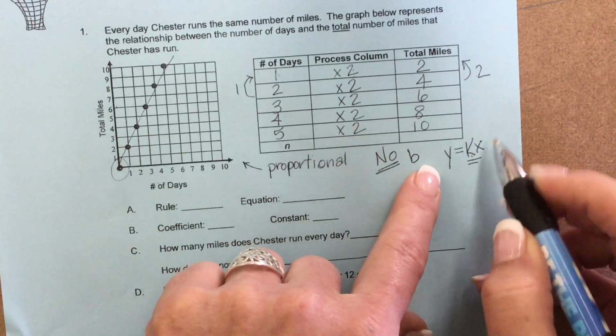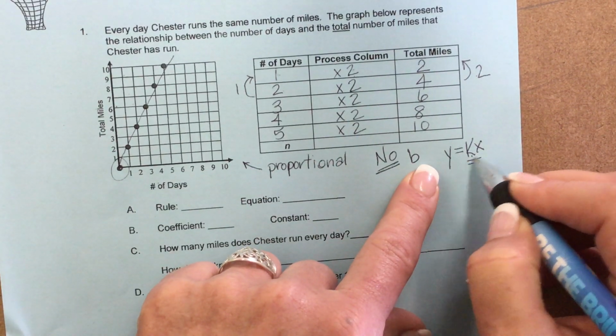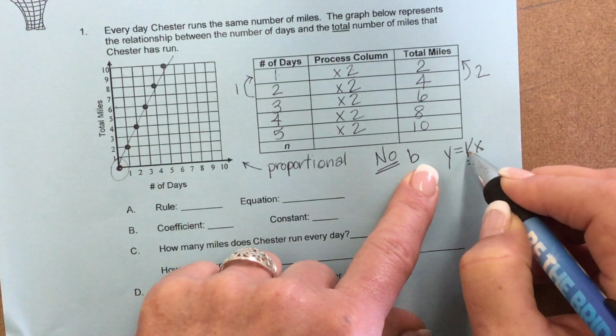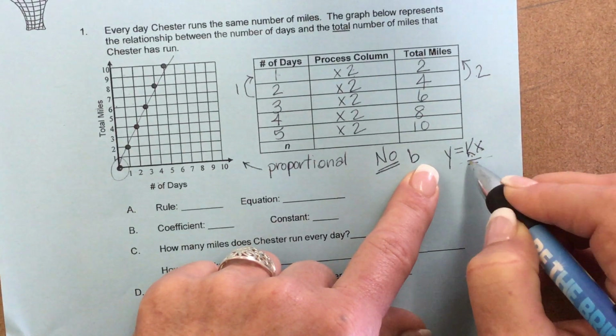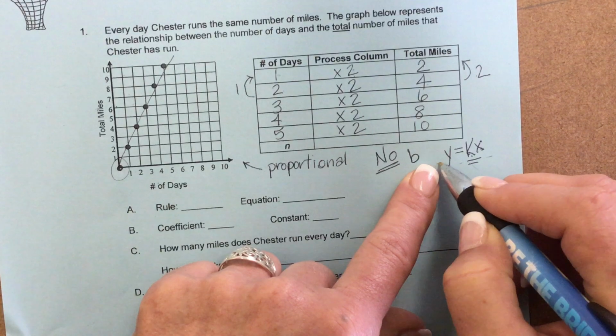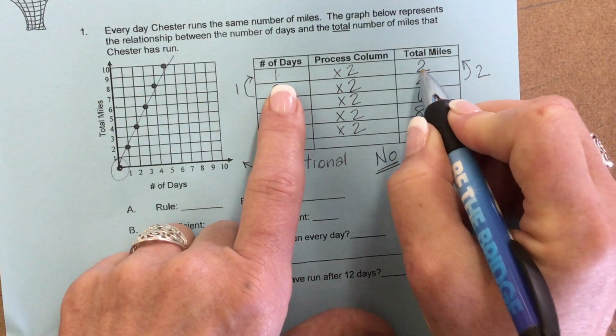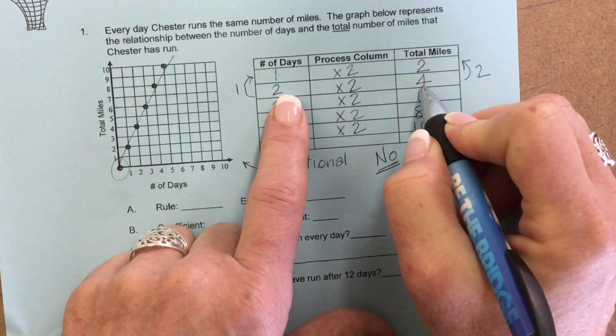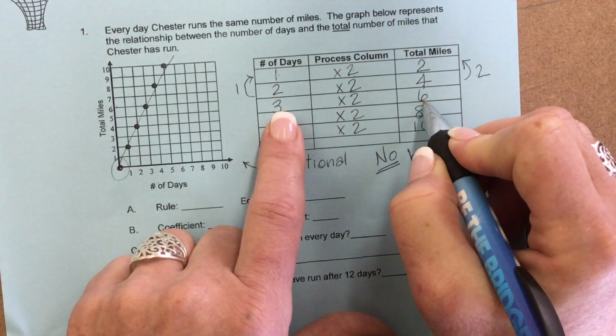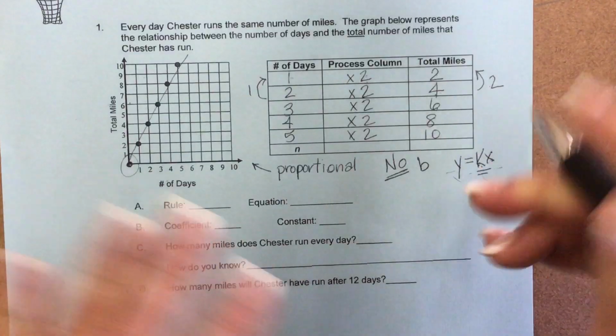So to solve for k, which is my 2, I'm going to do y divided by x. Remember, when you solve equations, how do I isolate the variable? How do I isolate the change? I'm going to divide by x. If I do it to one side, I do it to the other, which is y divided by x. 2 divided by 1, 2. 4 divided by 2, 2. 6 divided by 3, and so on and so on.